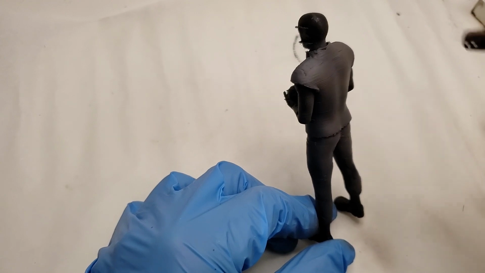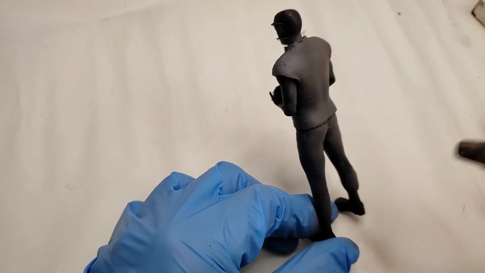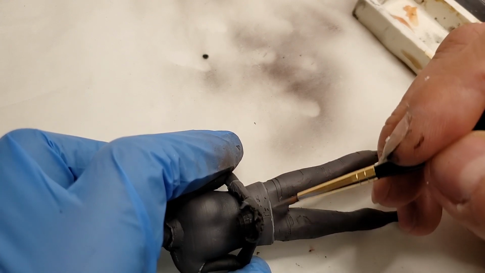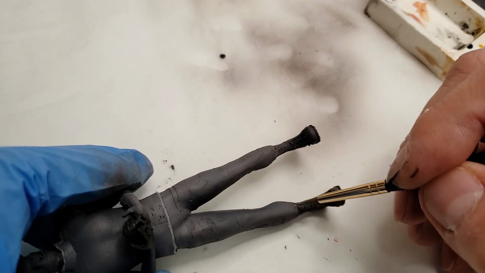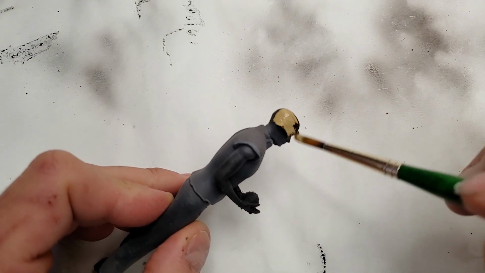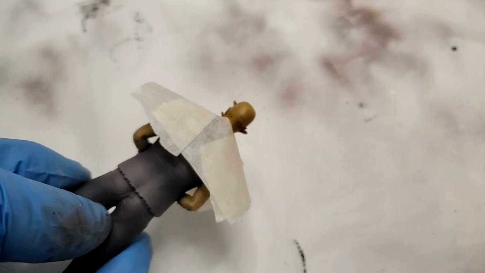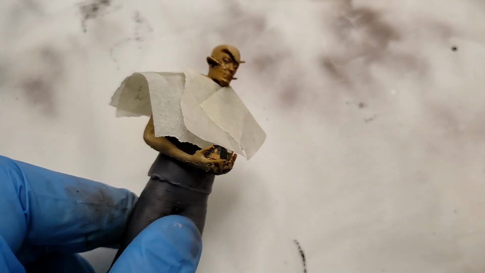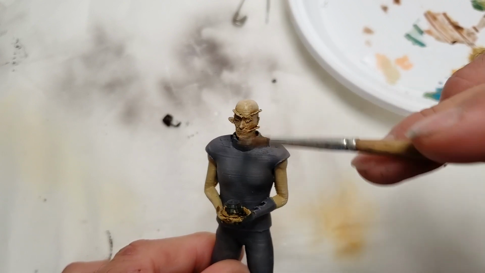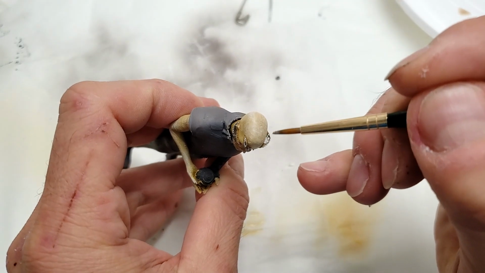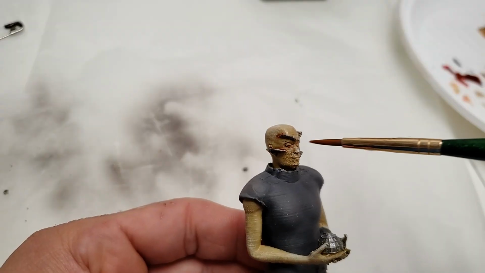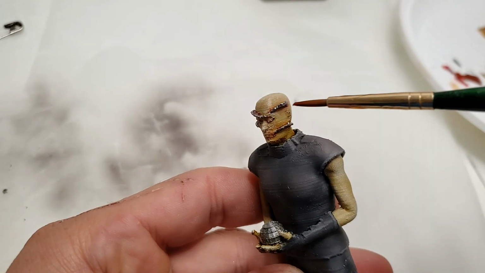I painted the highlights of the clothes with an airbrush. And I used a fine brush to accentuate the edges. Using a red wash, I marked skin sores and wounds.